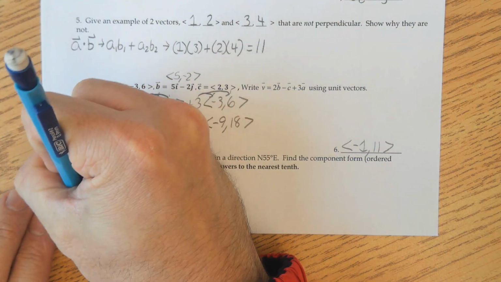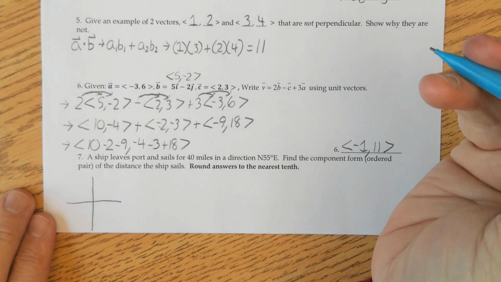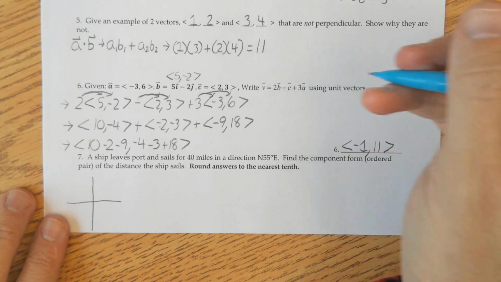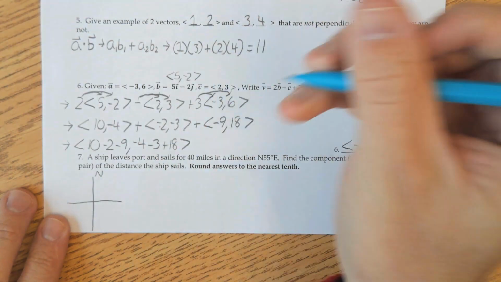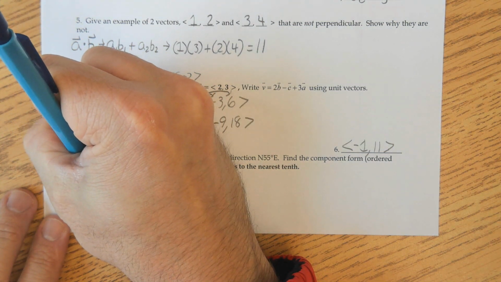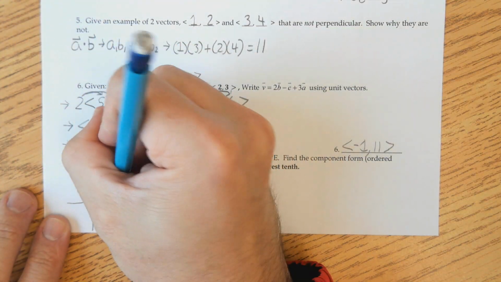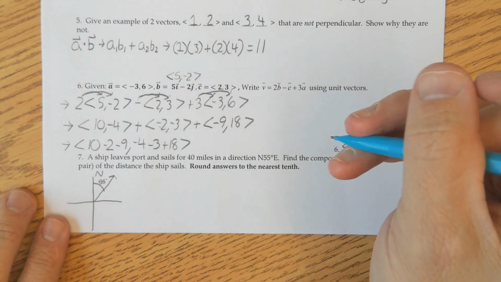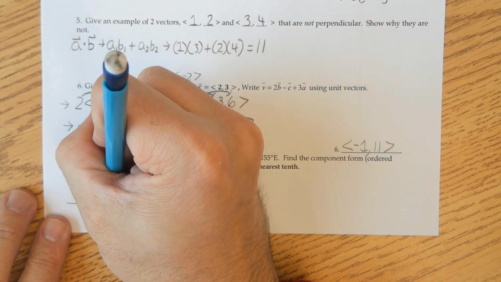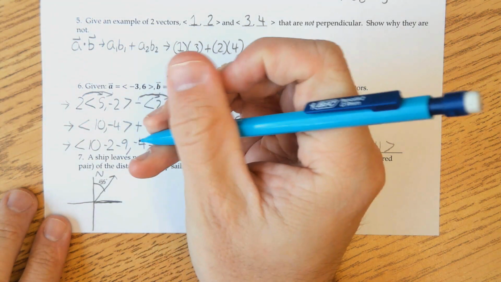Recall again, whenever we're dealing with a directional bearing like we are here, theta has to come from standard position, not the directional bearing. So what I'm doing is I'm going from the north here, because it says north 55 degrees east. So I'm going 55 degrees here, drawing that vector. So this is 55 degrees, okay? Now again though, to get theta in standard position, we're going to start from the positive x-axis here.